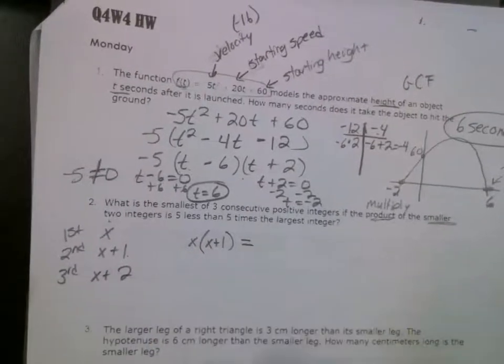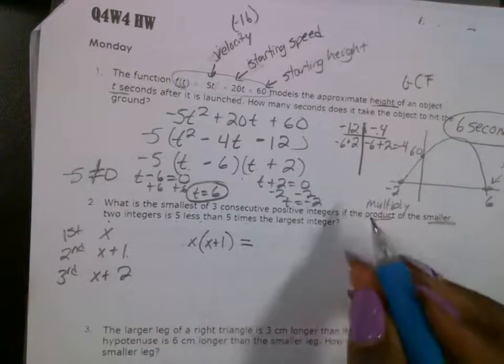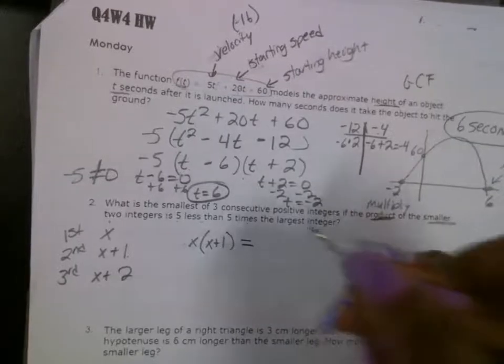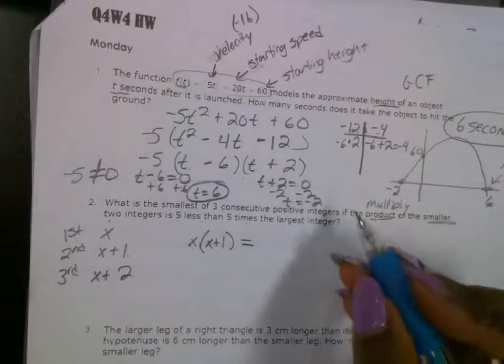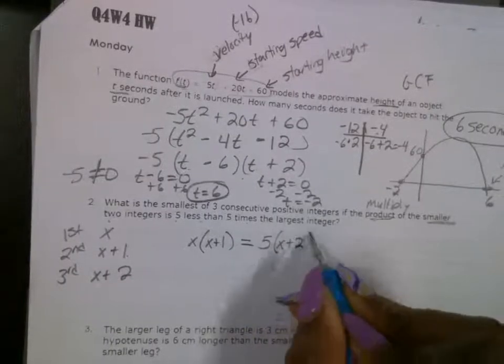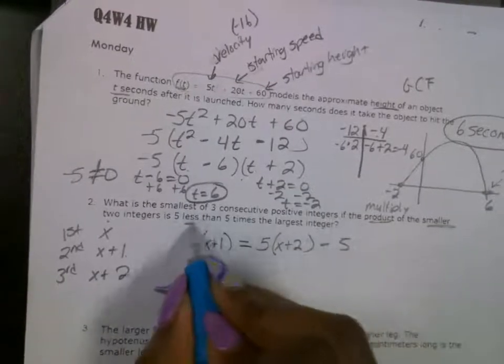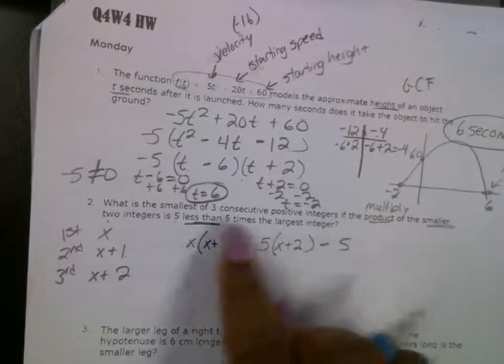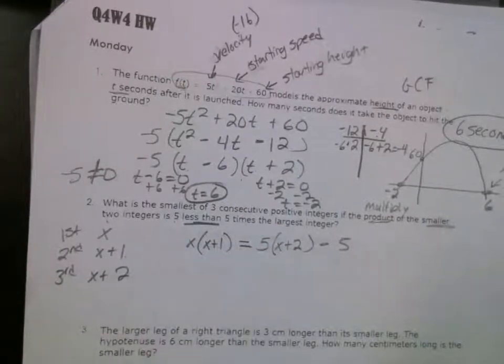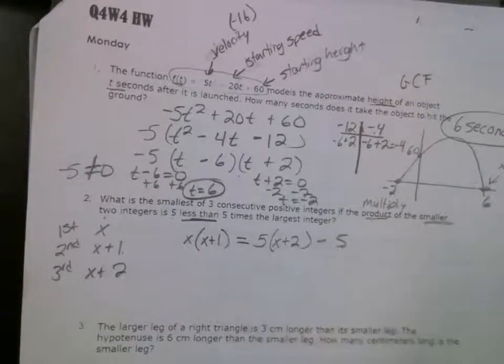That's equal to, how do we write 5 less than 5 times the larger? 5 times the larger one, minus the 5, because less than reverses the order. This comes first, this comes second. If I have $10 less than you, I'm going to subtract $10 from that amount. So it's whatever you have minus 10. This comes second.